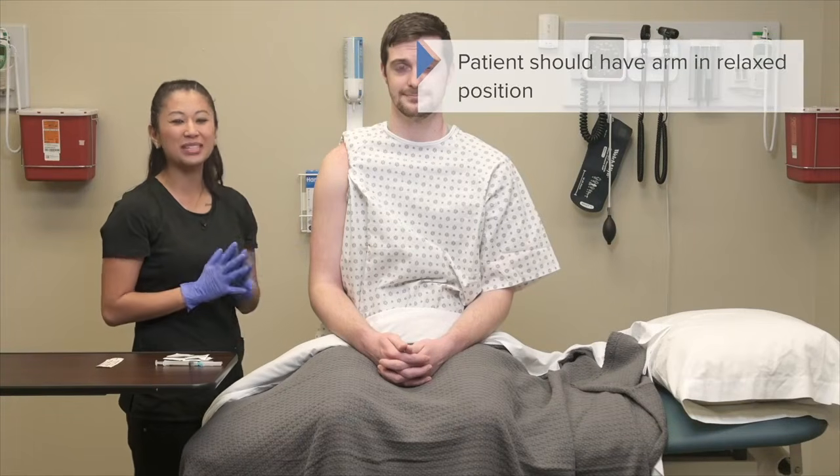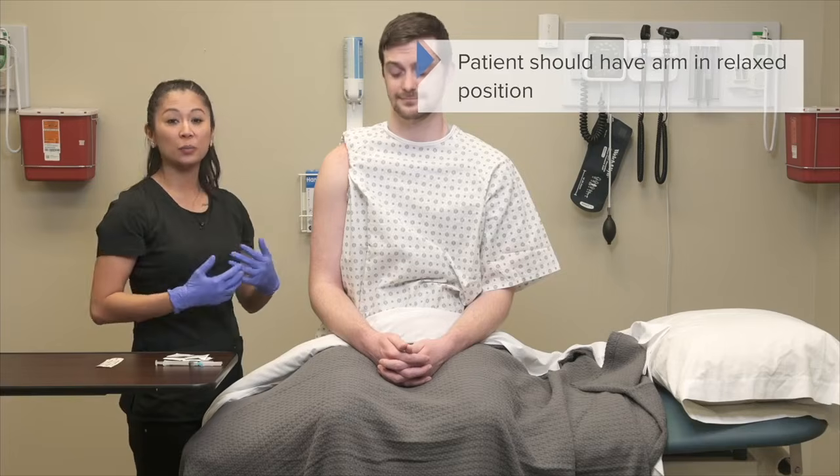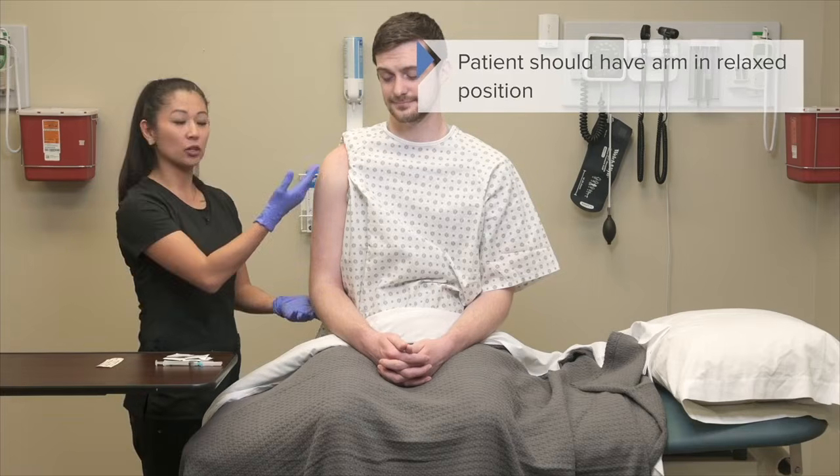That's really important. Also note, I've got my patient relaxed as much as possible, even though there may be some anxiousness. Try to have your patient relax, try to have their shoulder relaxed, and notice that his arm is in line with his body and sitting there and supported. So that's another thing to consider.